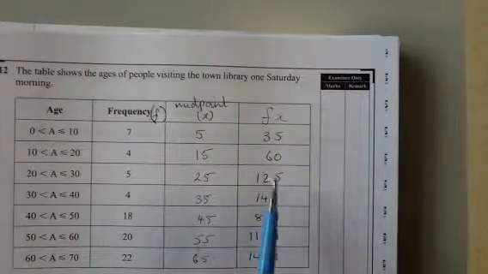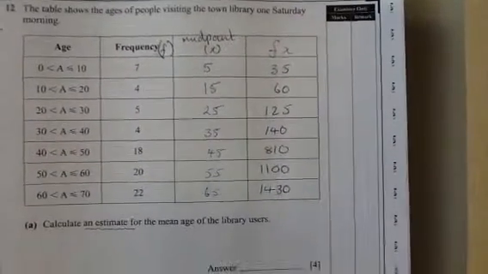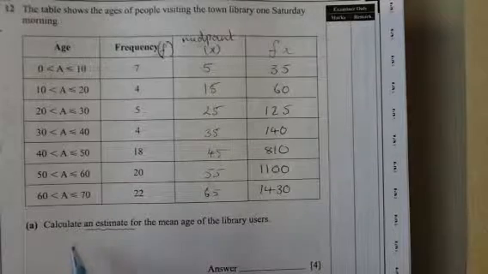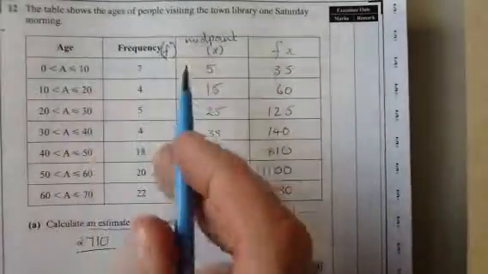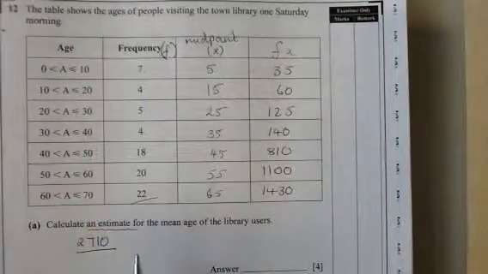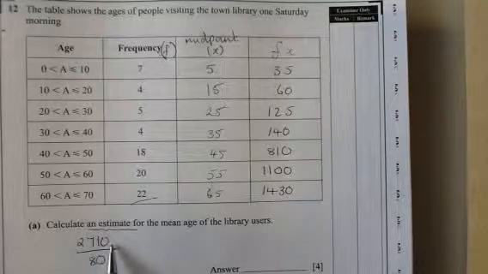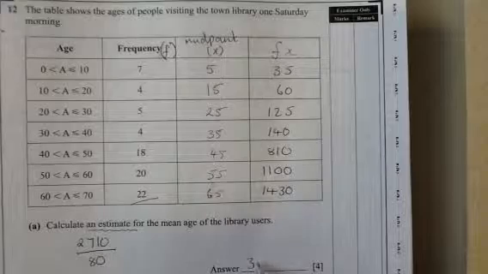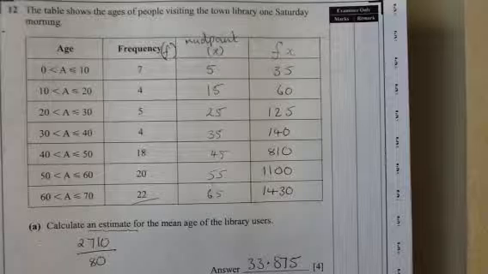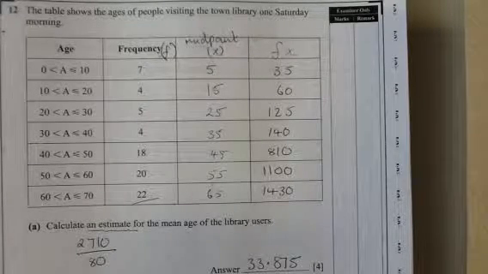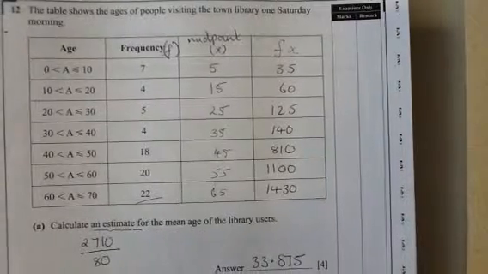So now what we've worked out is what we think the total ages would be, so we need to add that up. When we add this up, we get 2,710. And then we need all the people, which means adding up the frequencies. If we add that up, we get 80. So the mean is going to be 2,710 divided by 80. So it comes in at 33.875. Now, mean ages are not supposed to be whole numbers or round numbers, so don't be frightened to write it down. And this is a terminating decimal, so do write down the whole decimal.